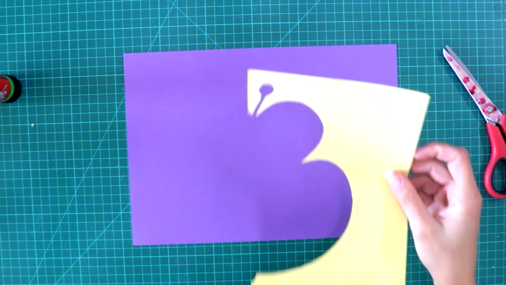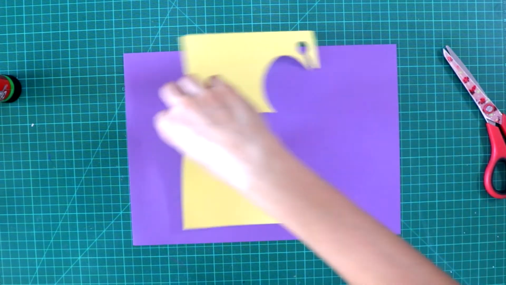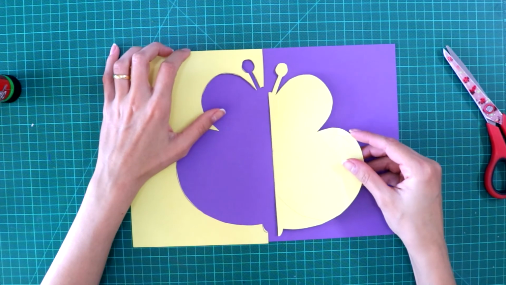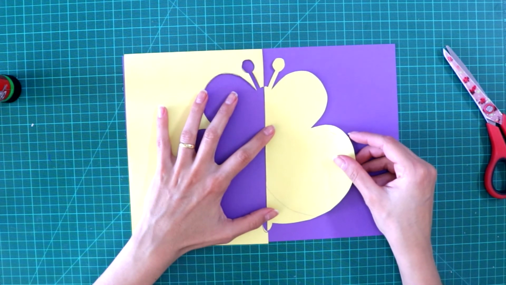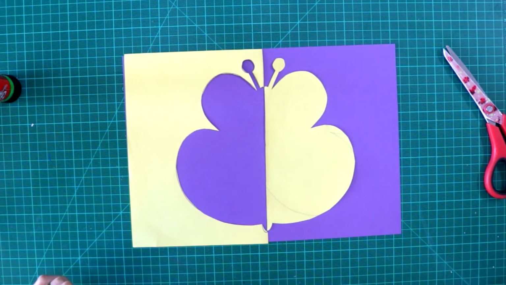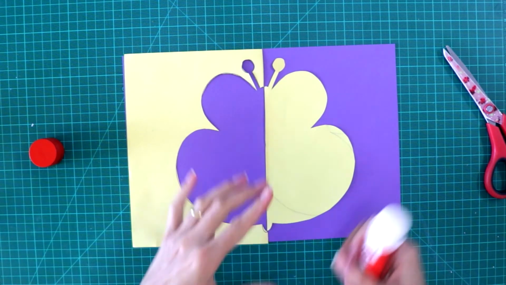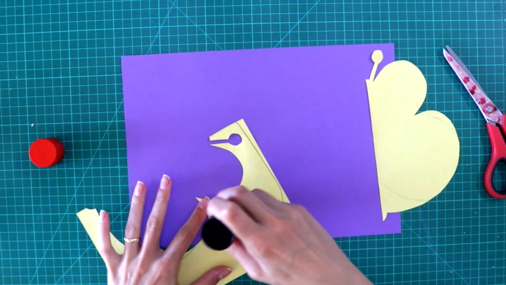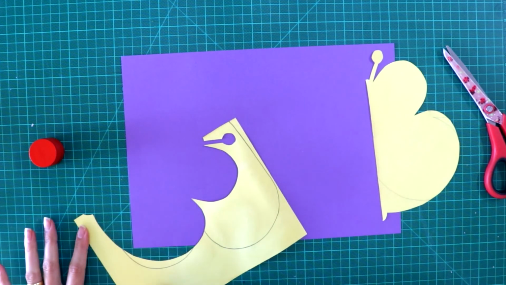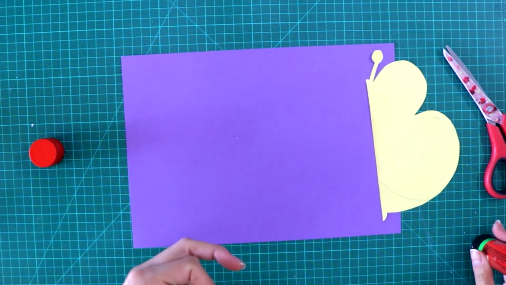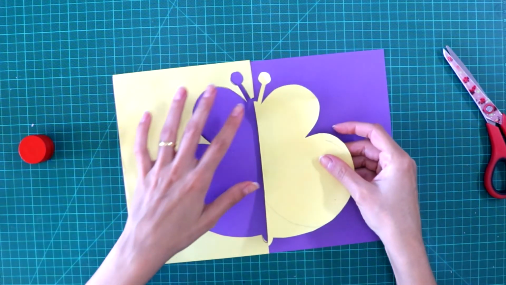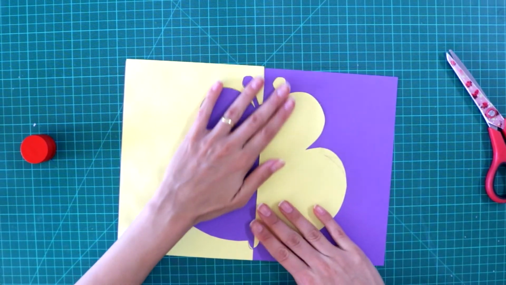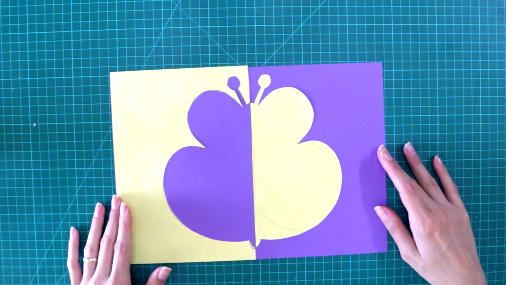Now on the other paper, you are going to glue the parts that you did. And our drawing is done.